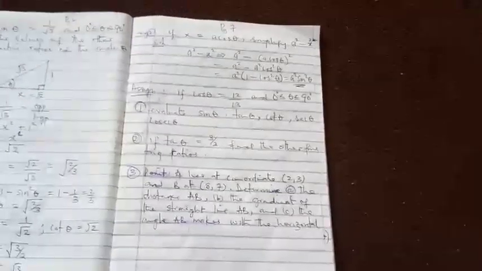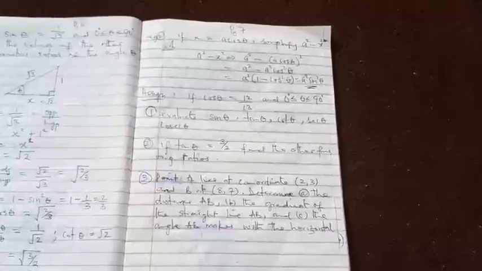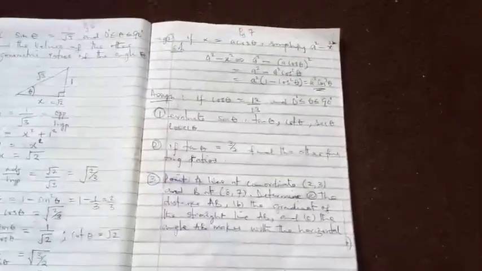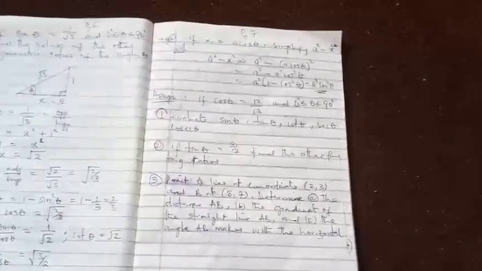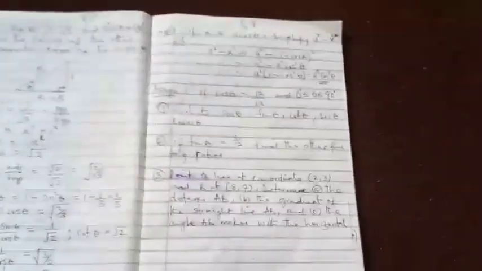On page 7, if x is a cos theta, we are asked to simplify a squared minus x squared. A squared minus x squared is a squared minus a cos theta all squared, which is a squared minus a squared cos squared theta. You can factorize a squared out. If you take a squared out, you have 1 minus cos squared theta, and that gives a squared sin squared theta, since 1 minus cos squared theta is sin squared theta.